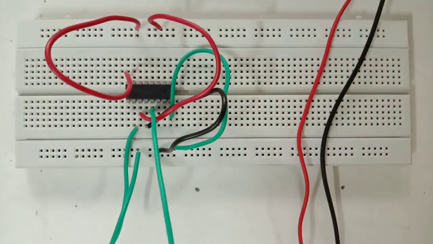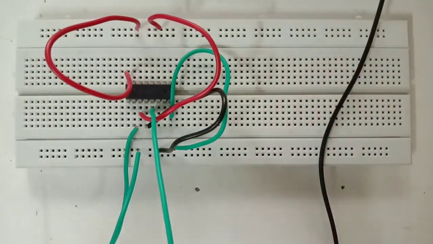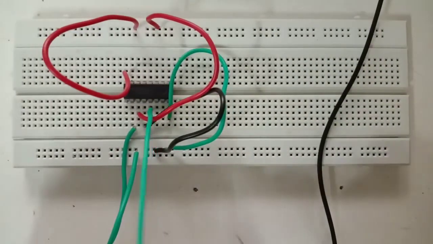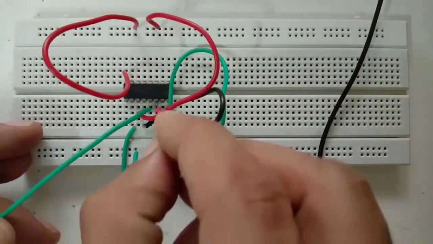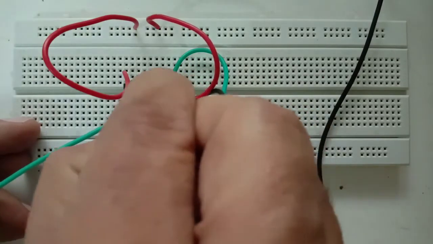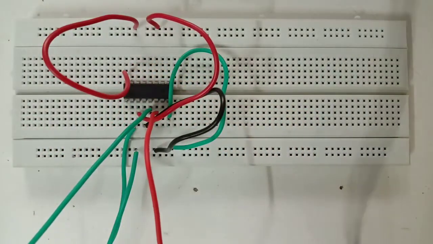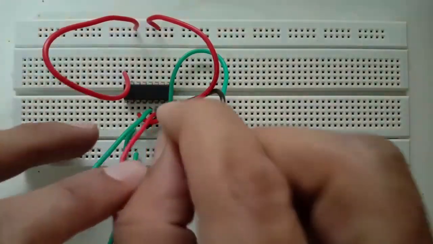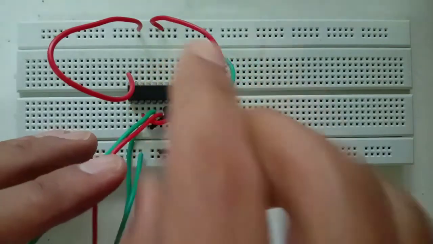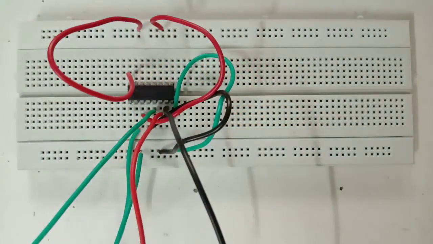Then the green color wire. For the next, you can utilize the red wire. This one I have utilized for the next row. This one is A equal to B, red, and black I have used for A less than B. See now, A less than B. Like this you have to make the connection.